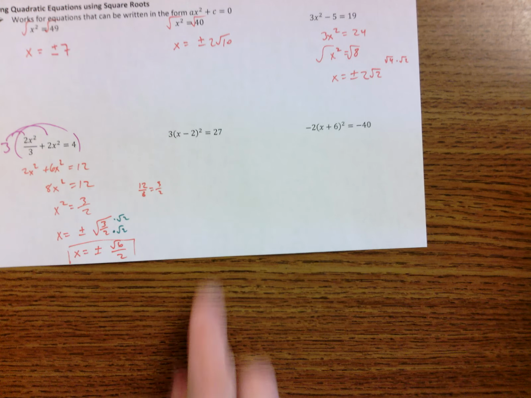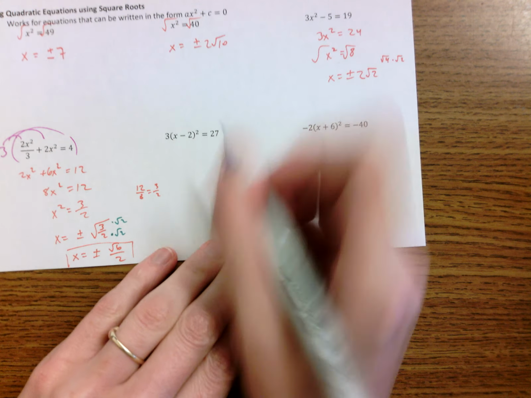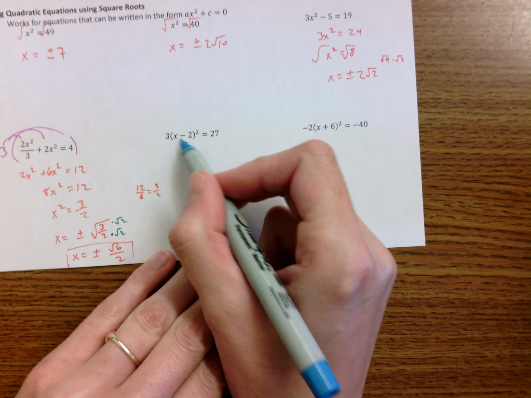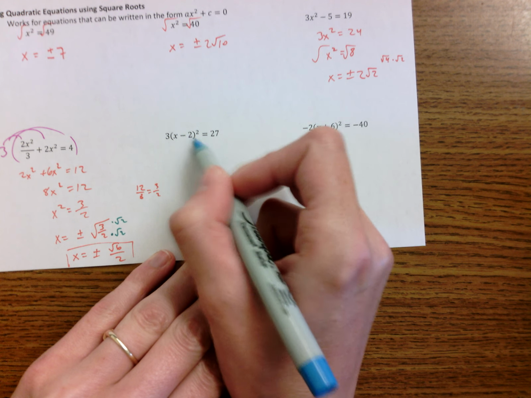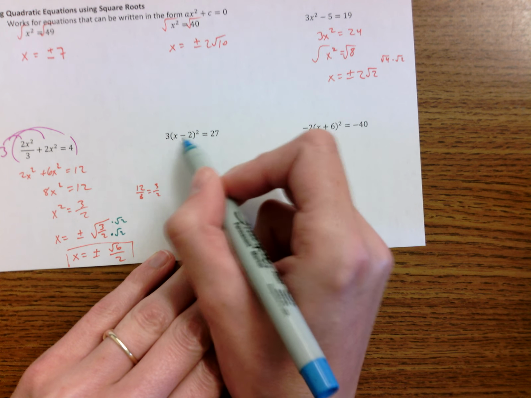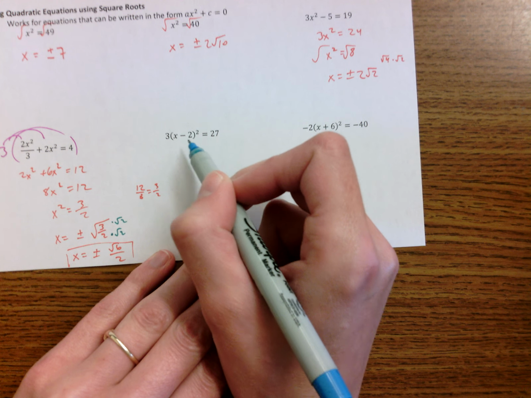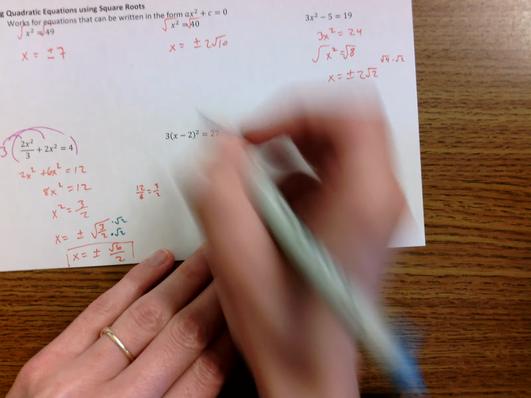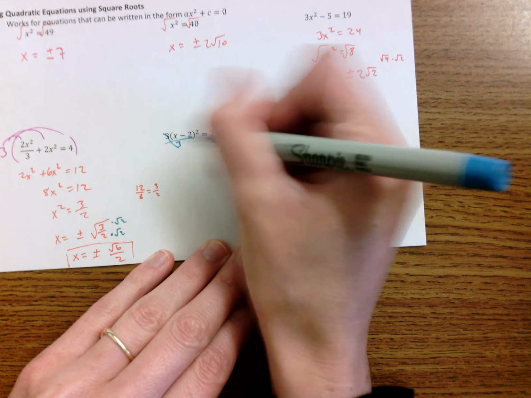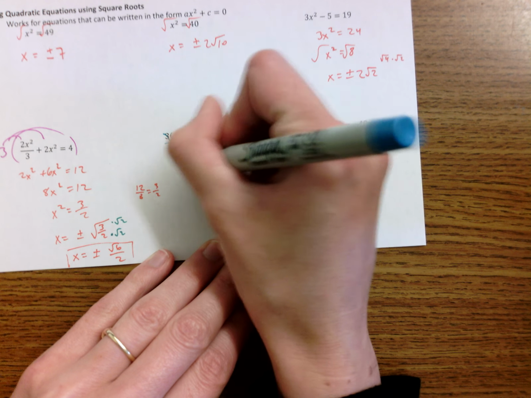All right, this next guy here. So the first thing I'm going to do here, don't be tempted, right? Don't multiply this out or try to distribute. First of all, exponents come before multiplication. So you have to square this first, right? But if we do that, we're going to end up with a bx term, and then we can't solve by square roots. So what I'm going to do is I'm going to divide both sides by 3.